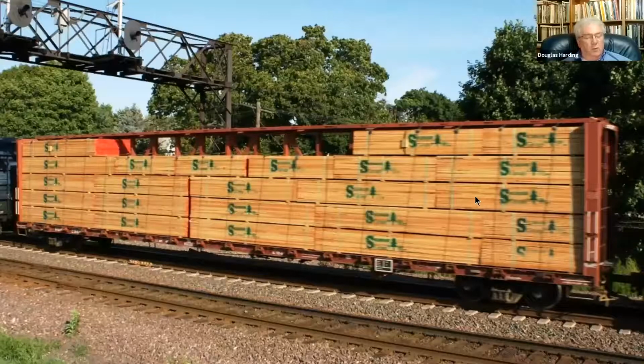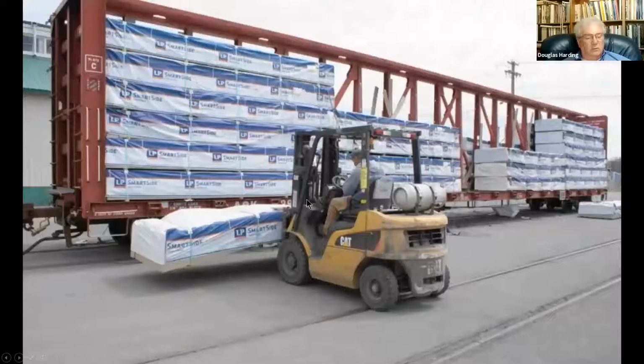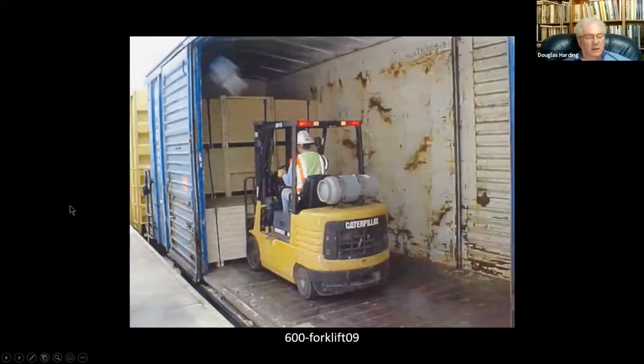This is what we're more accustomed to seeing, the bulkhead center beam flat. This one's got neat stacks of lumber that have all been banded and stacked up in lengths so that they fit on this flat car. Here we see a big forklift unloading. And these have not been covered with plastic wrap or tarps, this is more typical. What we see today is all wrapped up in plastic so it doesn't get weather damaged.